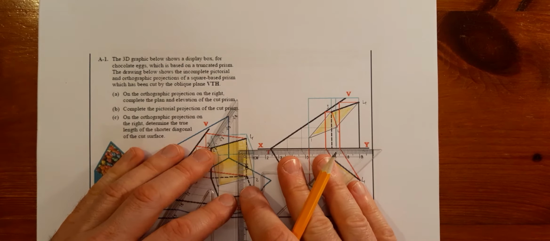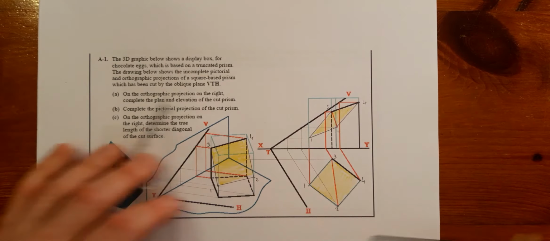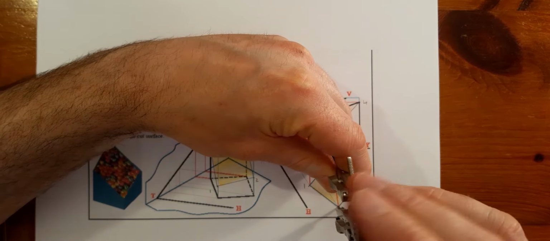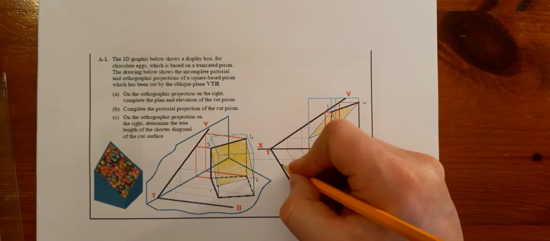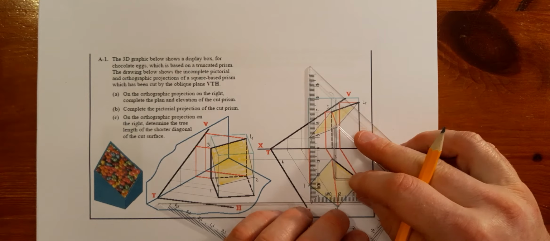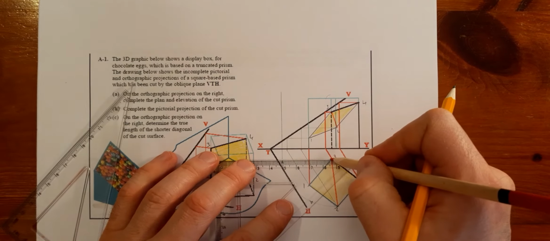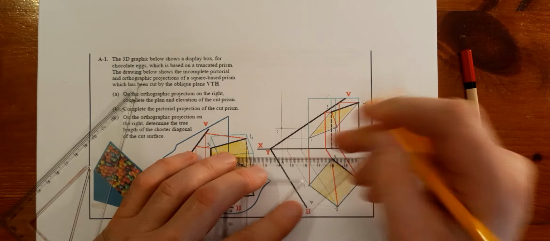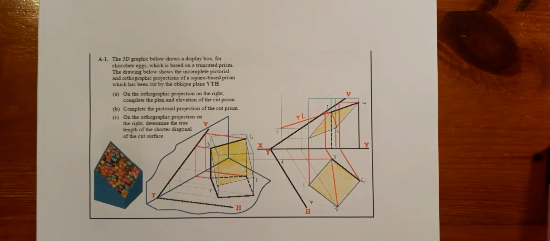So all we're going to do, almost similar to a generator in a cone, is rotate that around until it's parallel with the XY line. The reason we're doing that is because when we recreate this in elevation, which is the opposing view, that then must be a true length line. So we just swung it around as far as here, and now we go 2 there. That from 2 to 3 there is the true length of that line, the short diagonal.